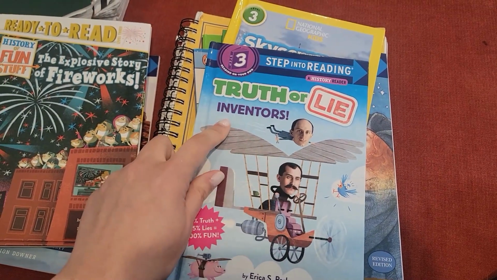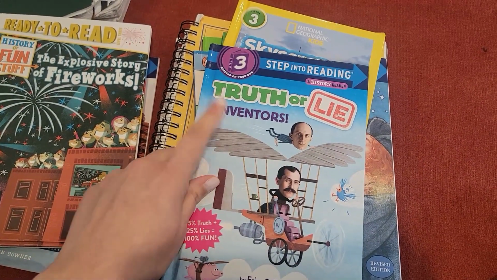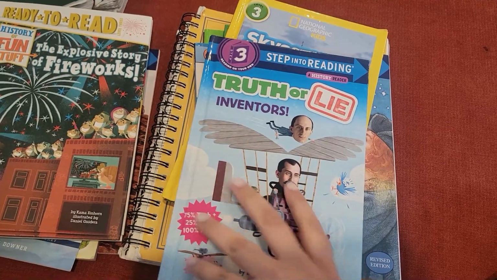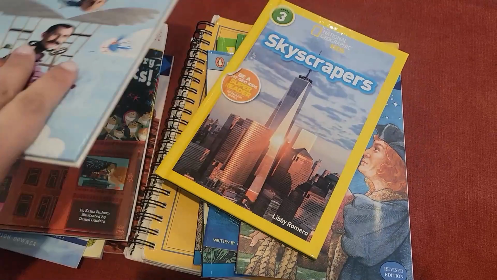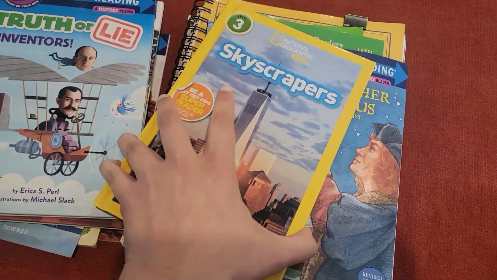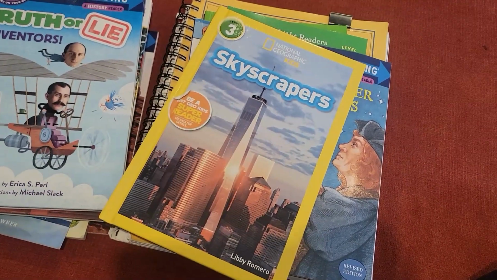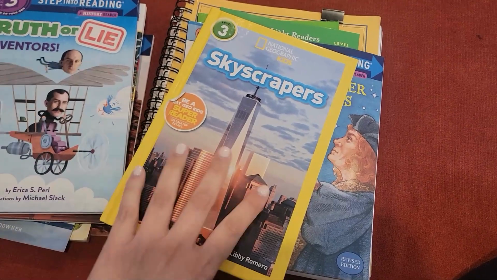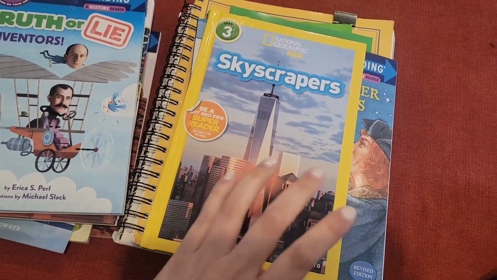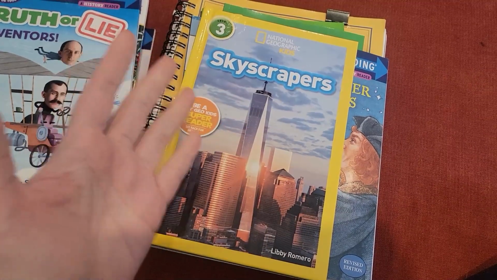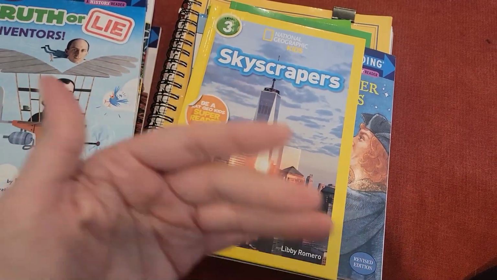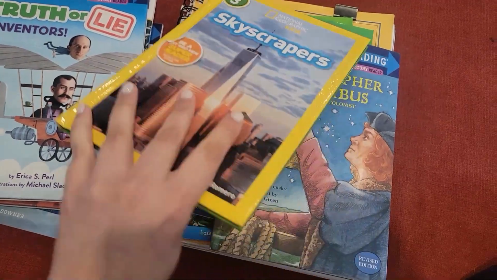This is a level 3 book, Step into Reading. It's more of a history reader, Truth or Lie Inventors, so it has to do with different inventors. Skyscrapers, he read this one already. He loved it, guys. We stayed a whole week just learning about skyscrapers. I really like getting readers that are for his level and that incorporate engineering and science. So he loved this one.